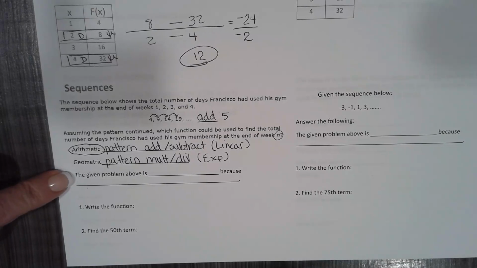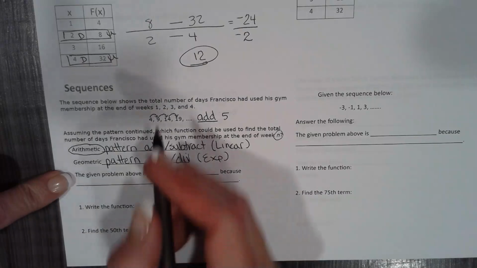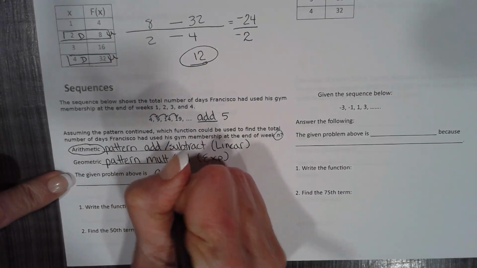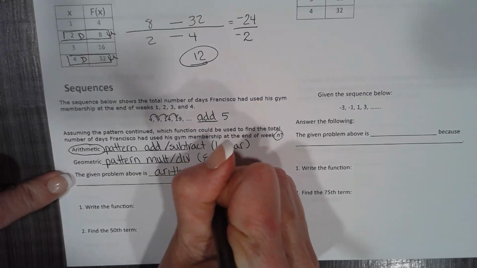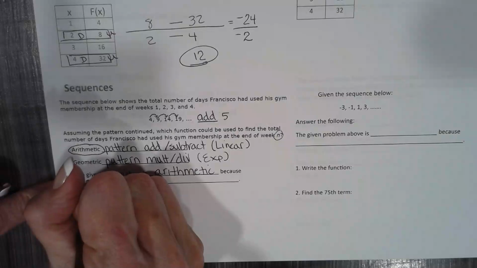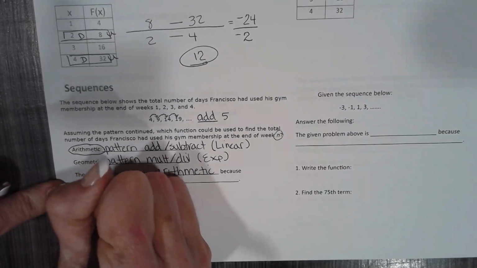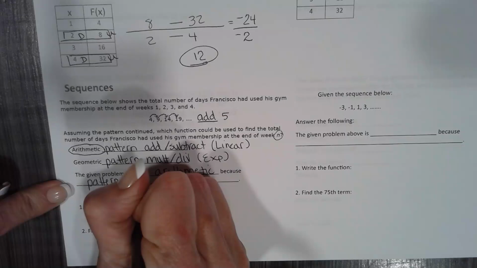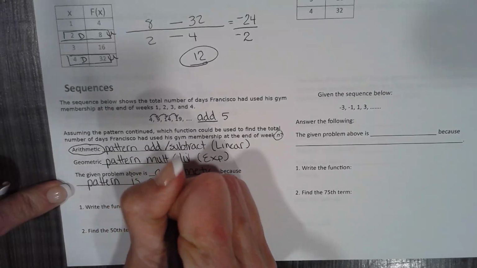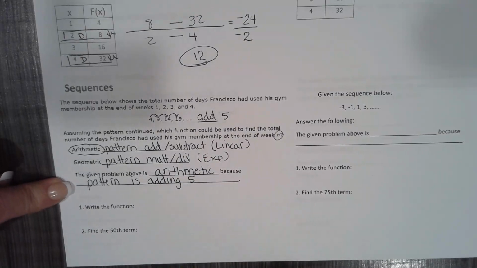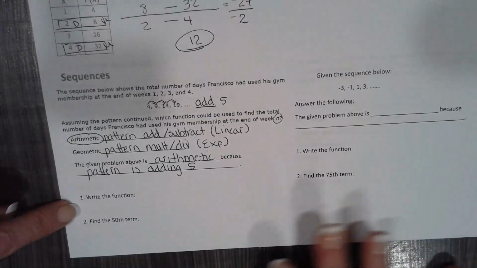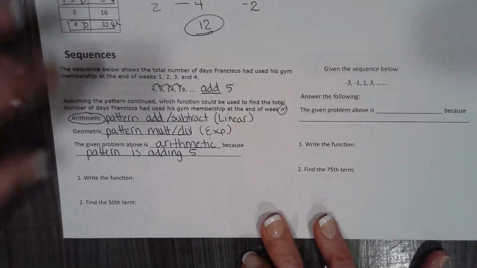The given problem above is arithmetic because the pattern in the sequence is adding 5. Now, write the function, find the 50th term.